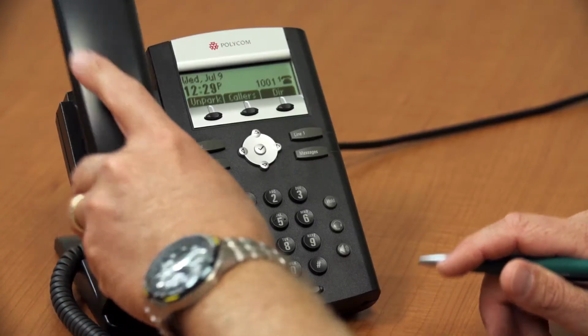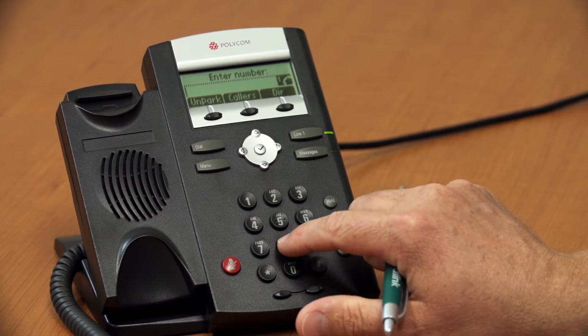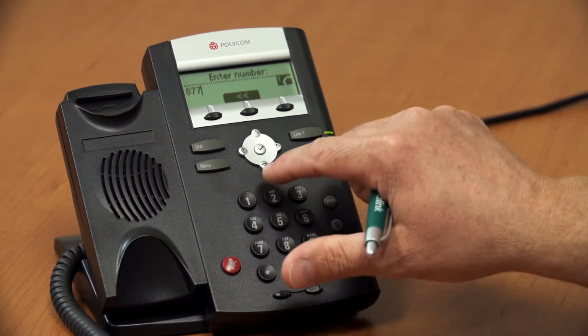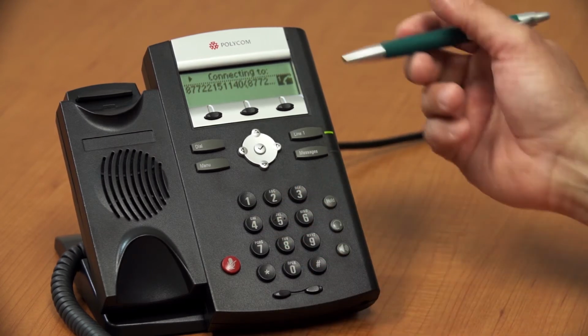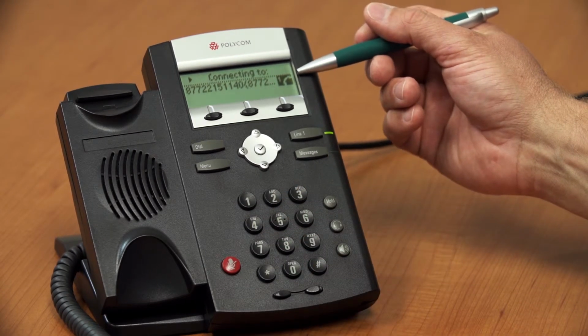So I'm going to demonstrate an outbound call here. Pick up the handset, press 8, and a 10-digit number. And immediately the call is connected.